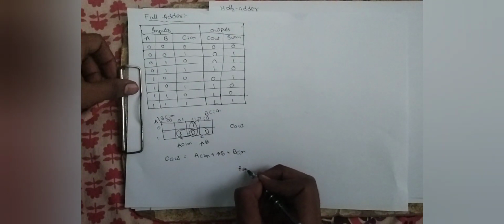In the same way we will do it for sum. So we will first draw the K-map.